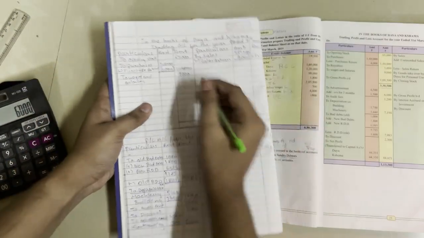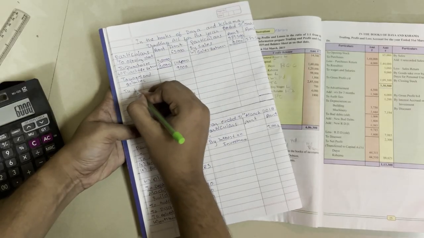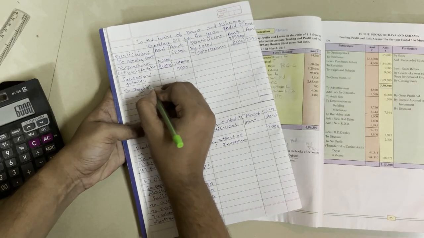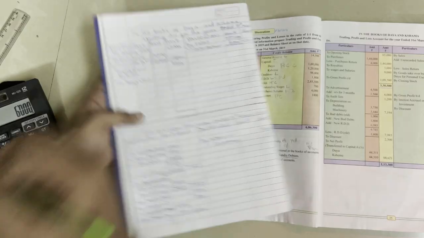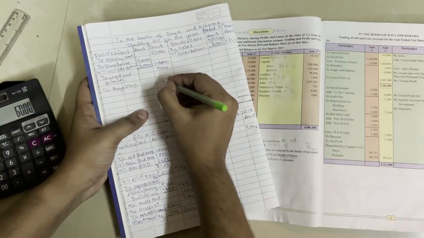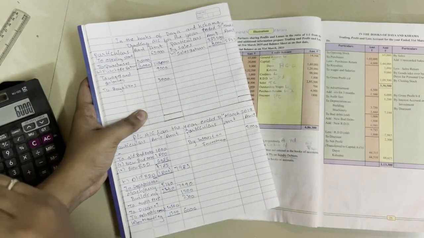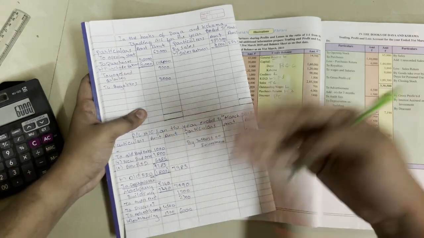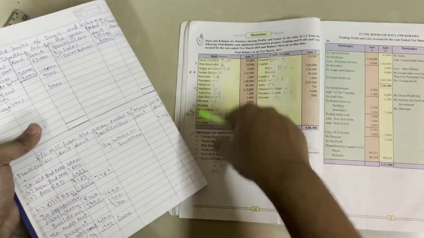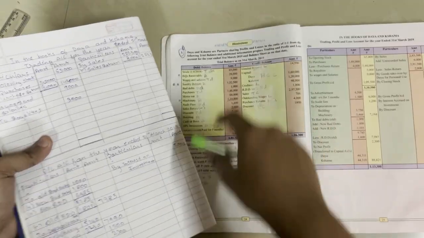The next is royalty. It is on the trading account side, so to royalties. Royalty is 3000, no adjustment, so 3000 here. So the debit side has been cleared. Now we have to do the credit side.